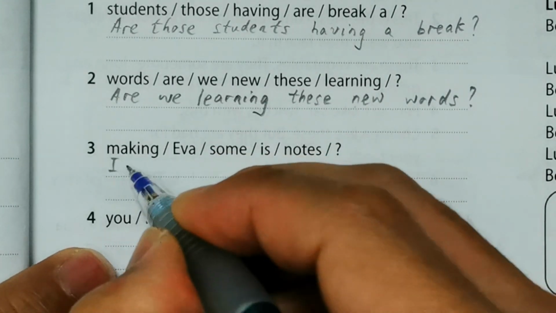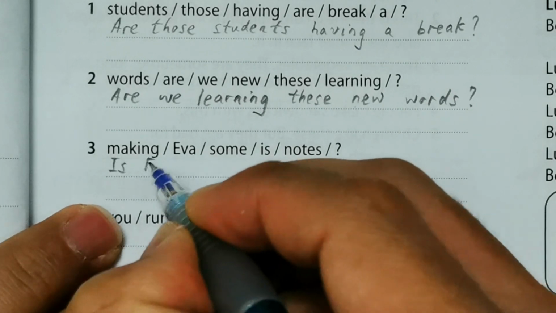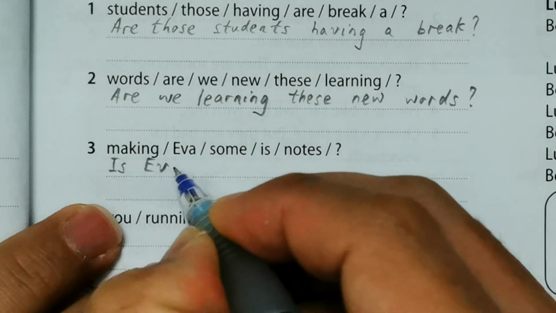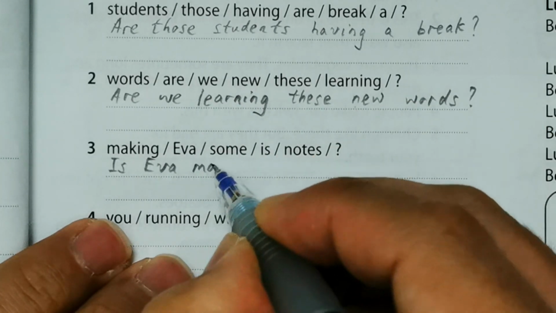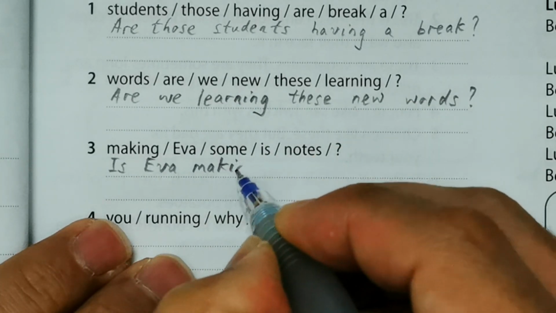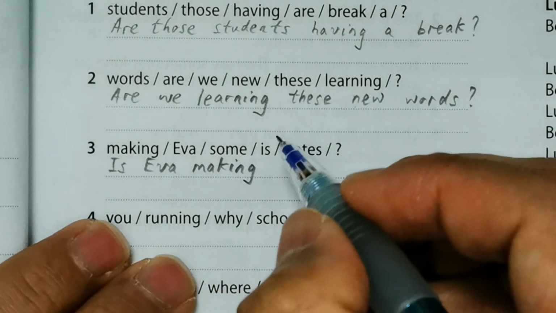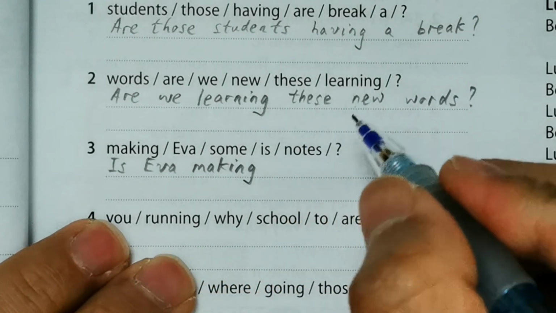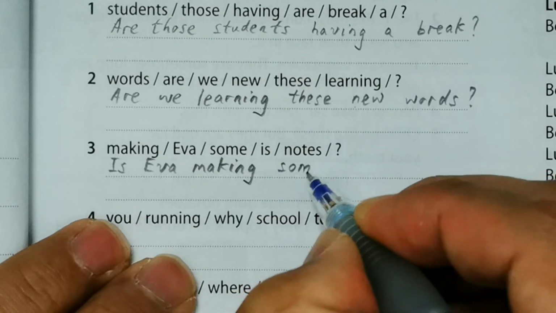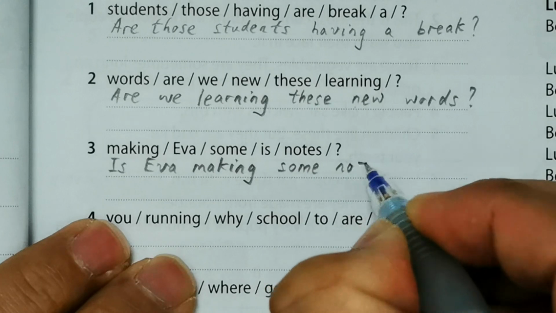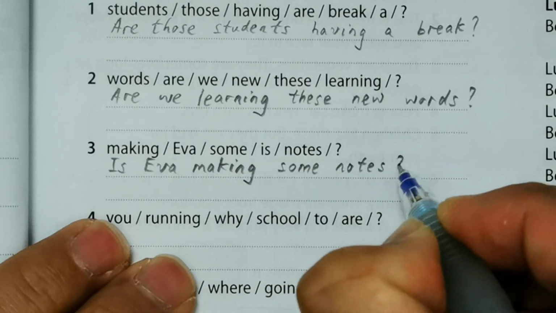Is it ever making some notes? So question mark.